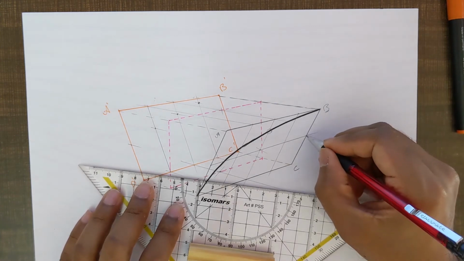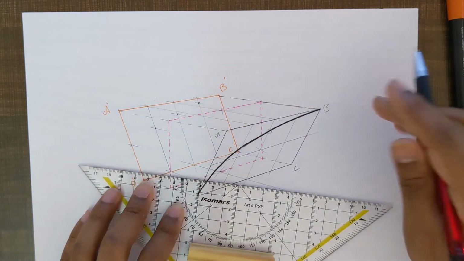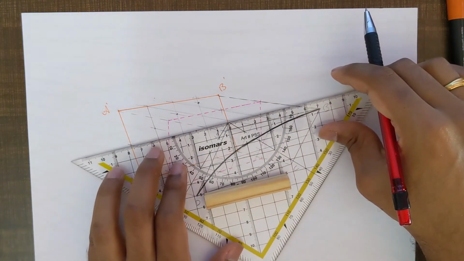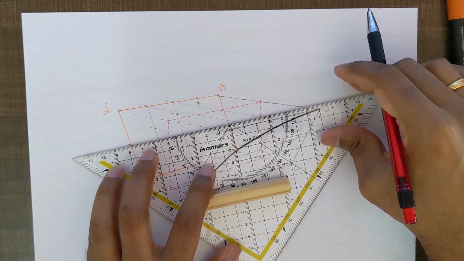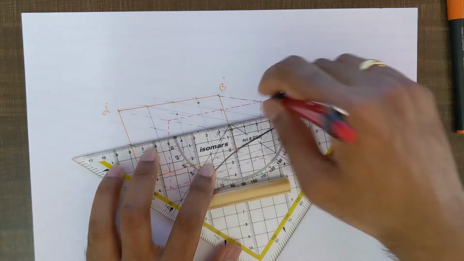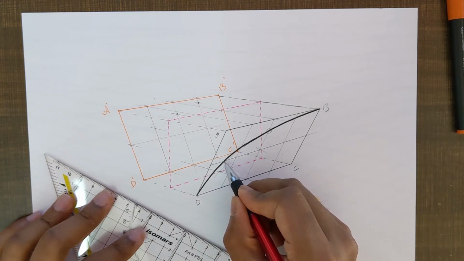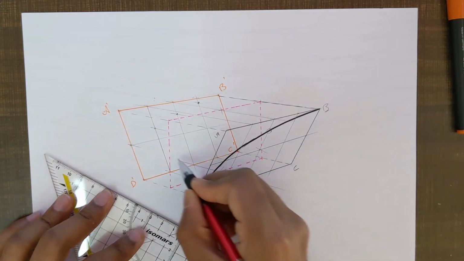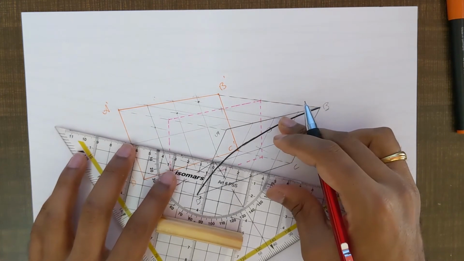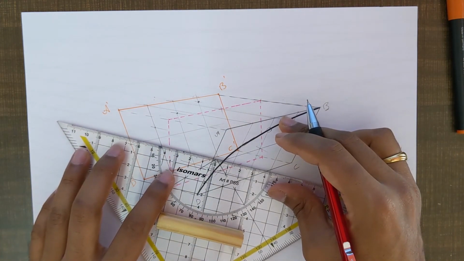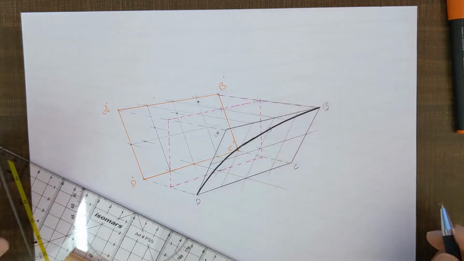And do the same from here to here, or from this point just run a line to the right vanishing point. Alright, now from this intersection point of this center section line and the curve, run a line to the left vanishing point, which will give you this new point.